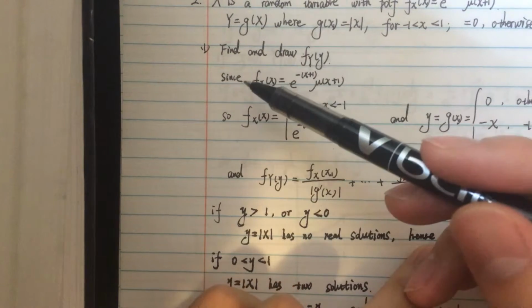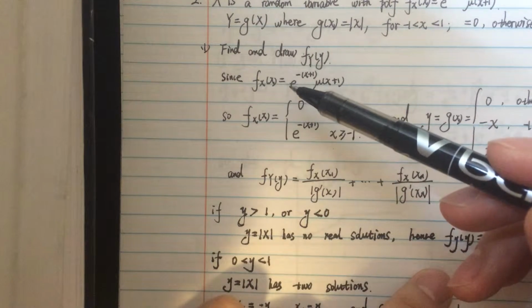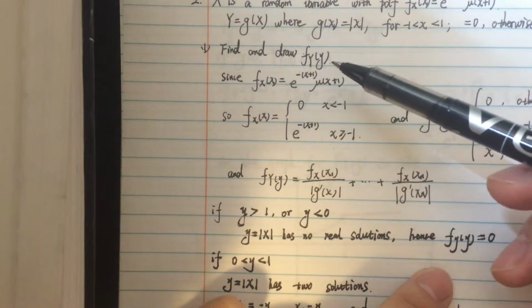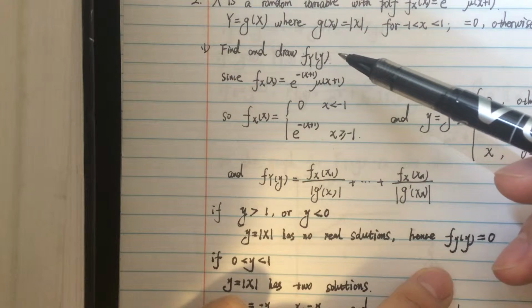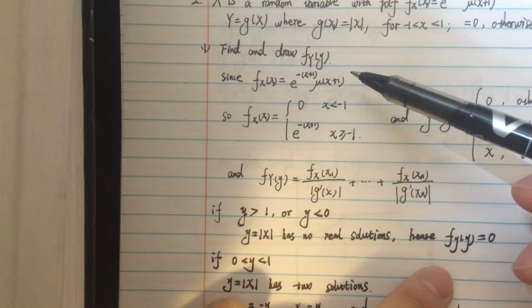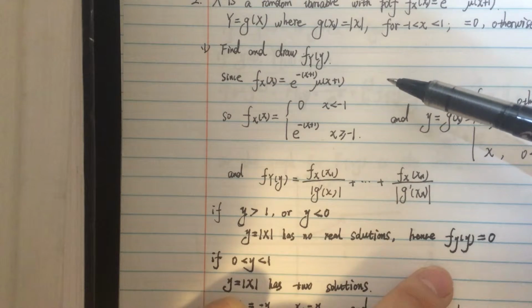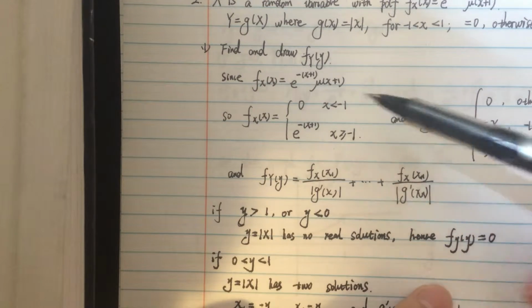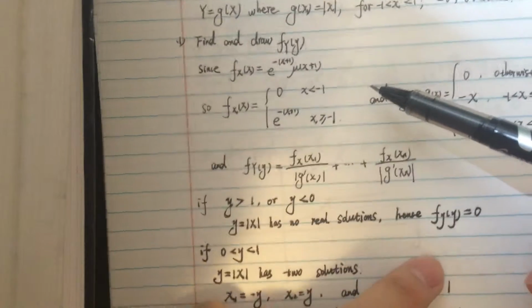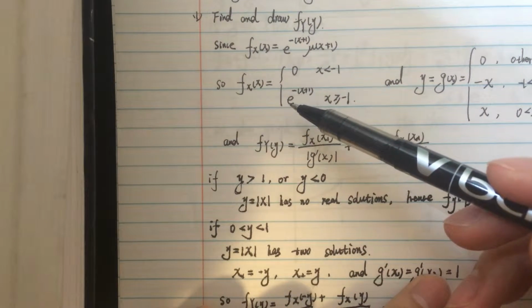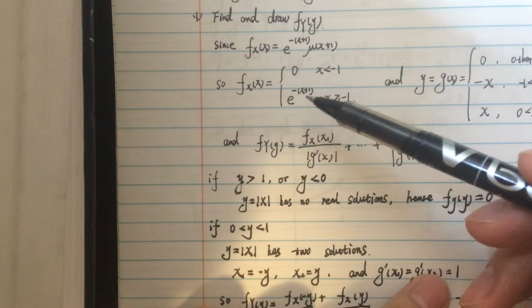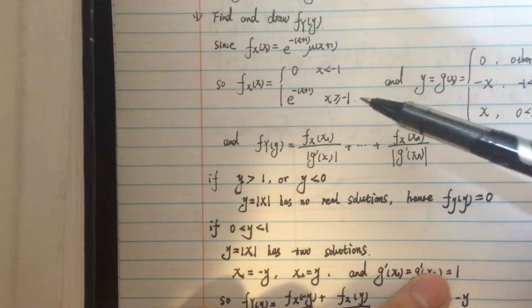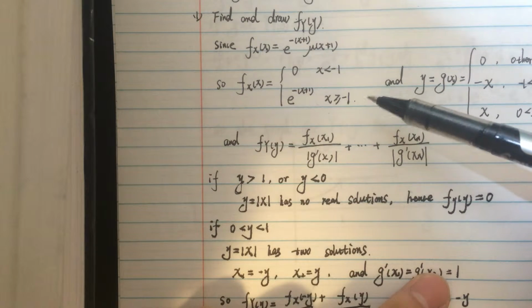Since f_X equals e^(2-(x+1)) times u(x+1), f_X equals 0 for x less than -1, and it equals e^(2-(x+1)) for x larger than -1.